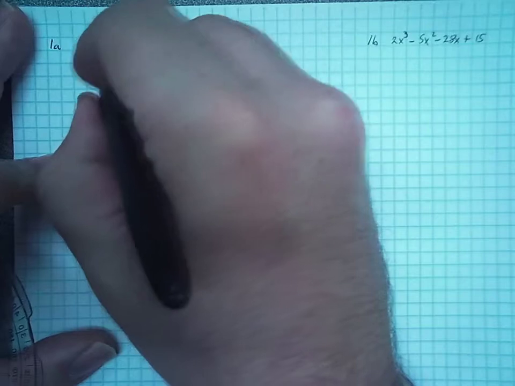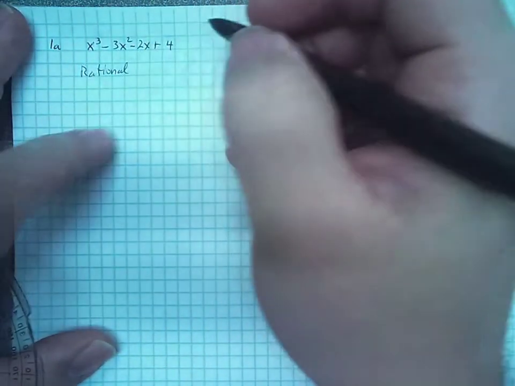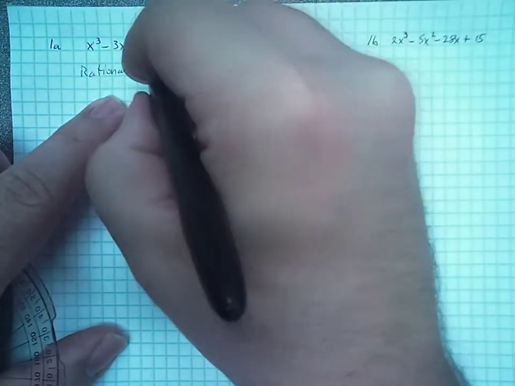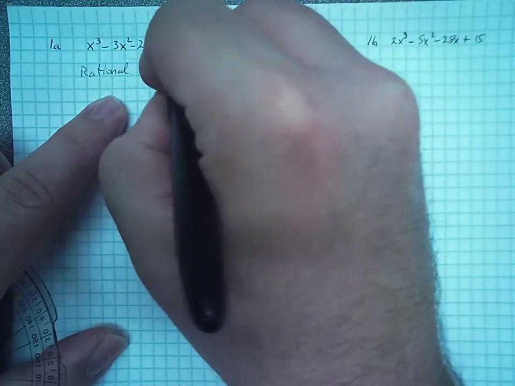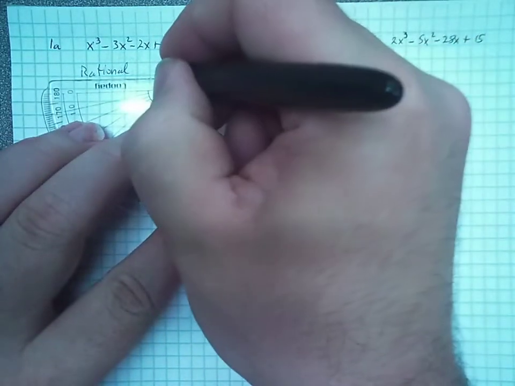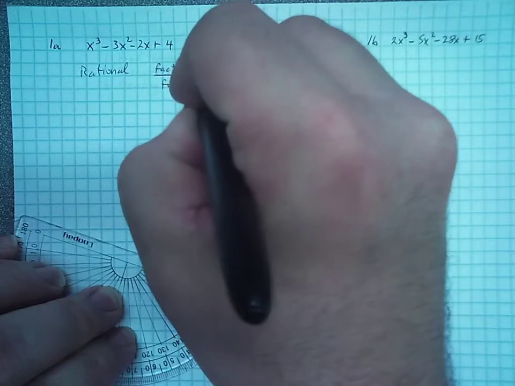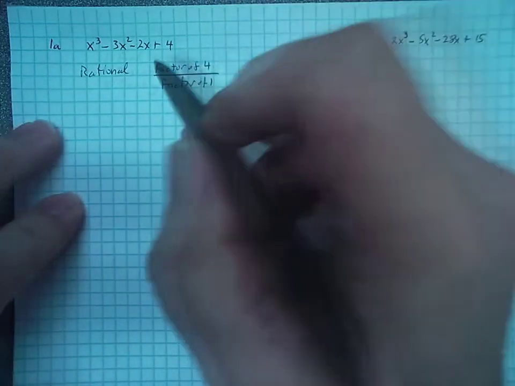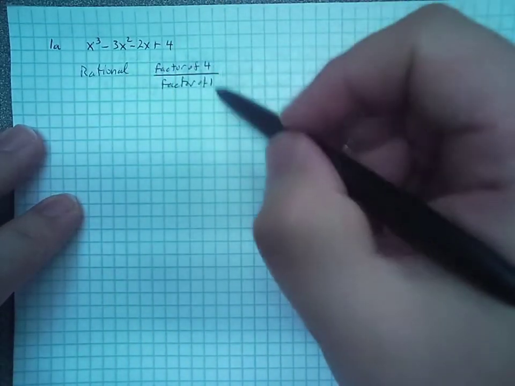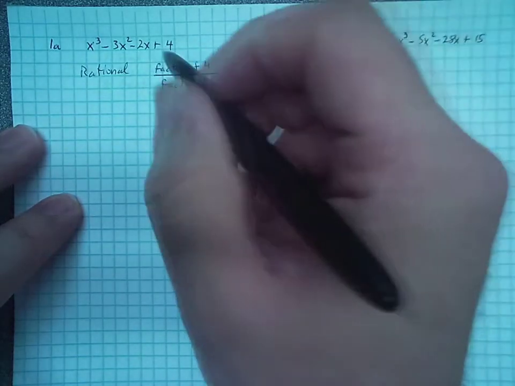So in this case, all of the potential rational zeros are going to be made out of a factor of 4 divided by a factor of 1. Because the leading coefficient is 1, that produces actually all integers.